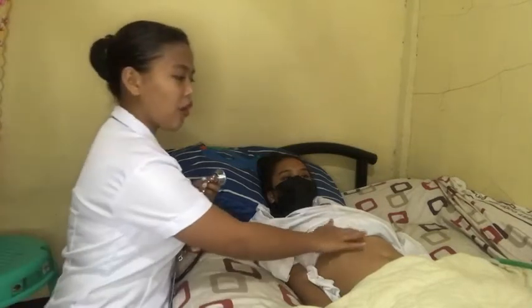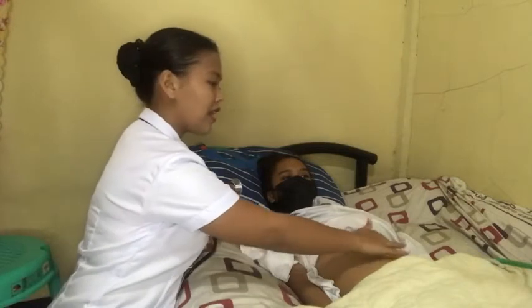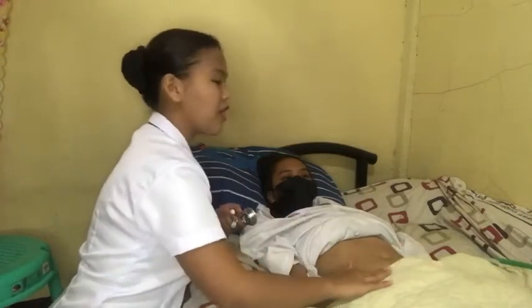Now we will use the bell of the stethoscope to listen for vascular sounds. Take note of bruits, low-pitched, murmur-like sounds on the aorta, the renal, the iliac, and the femoral arteries.